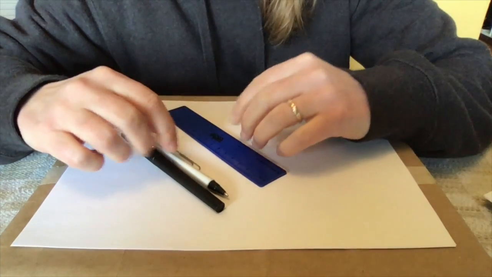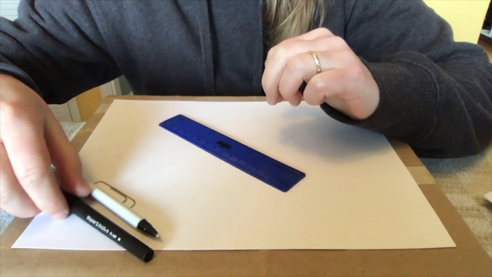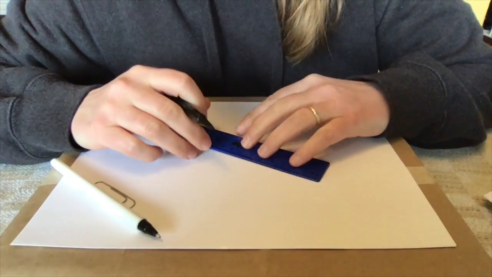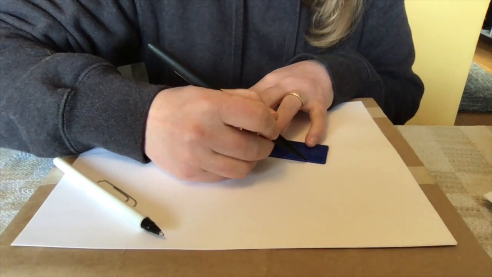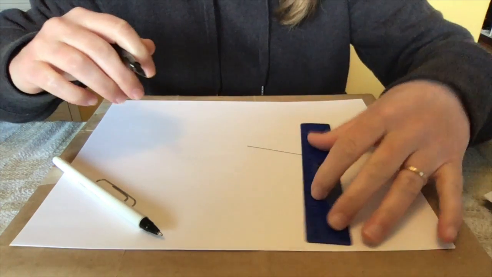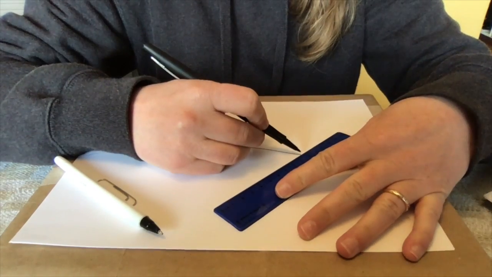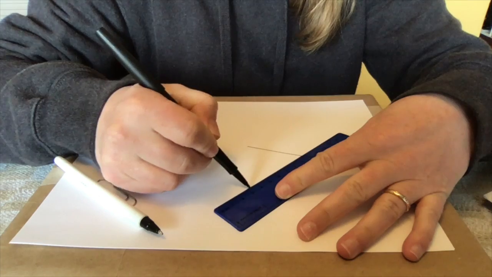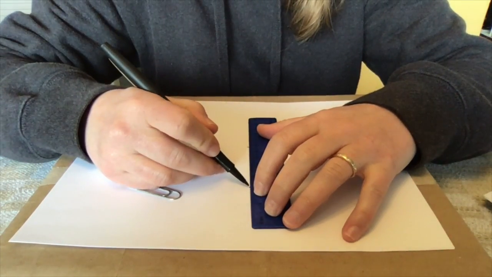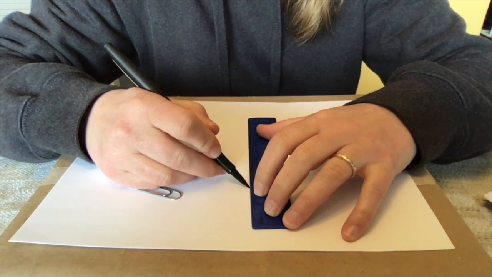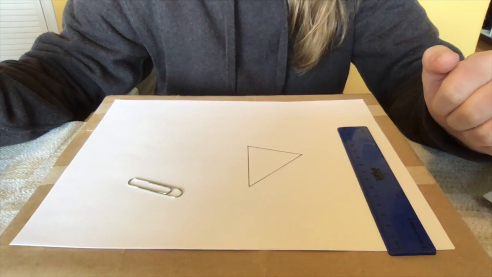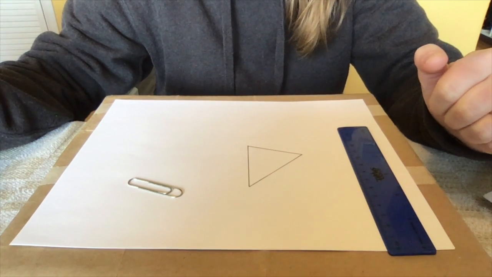Hello, students. Another thing we can do to mess with triangles is to find the incenter. So I'm going to draw a triangle. And I made a mistake last time by making my triangle too big, and then my paper clip did not fit. So this time I will not do that. There's a triangle, and we are going to find the incenter.